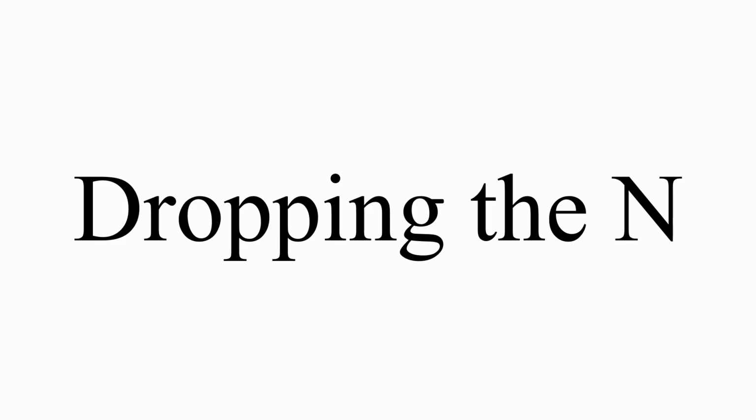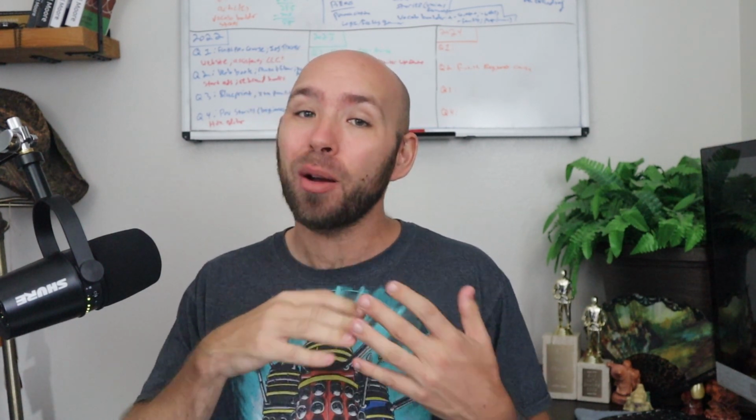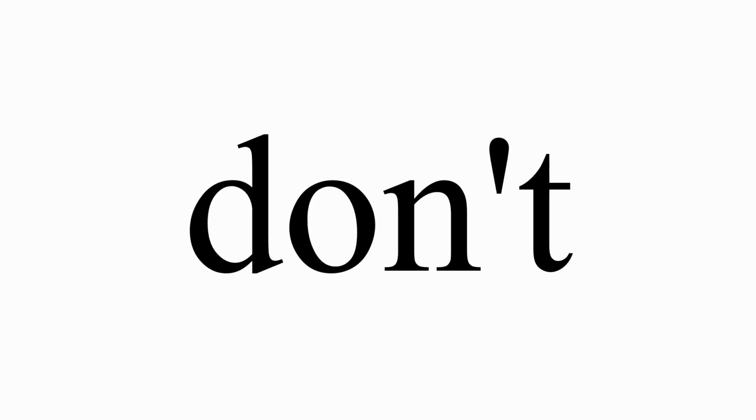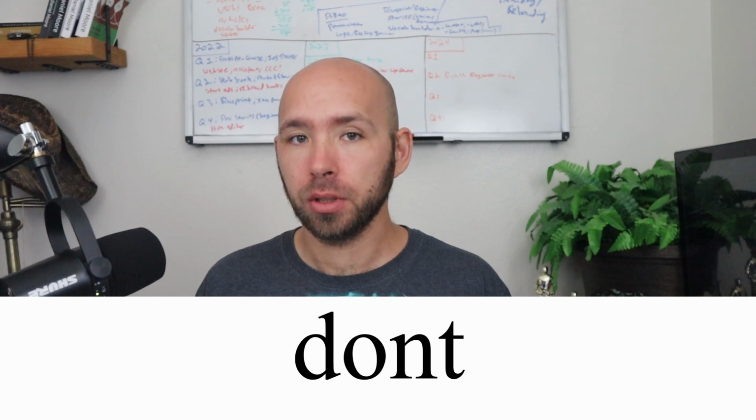here, which are cases where you can drop the N sound. This is a very, very special little trick that we can do when we partially nasalize vowels, where you can actually not pronounce the N at all. And the reason why is because, for example, if I say don't, let's say I fully enunciate that word, I tried to make sure there's no nasality in the O, don't, okay?